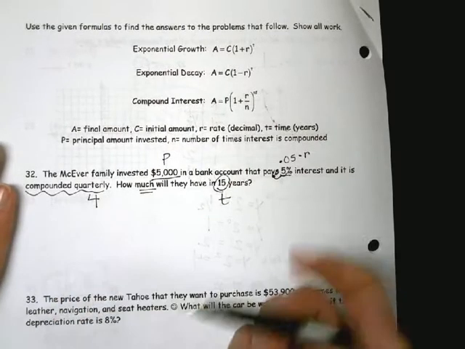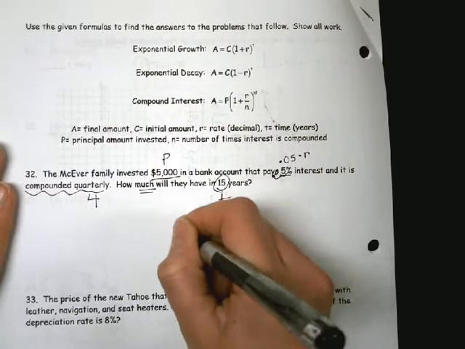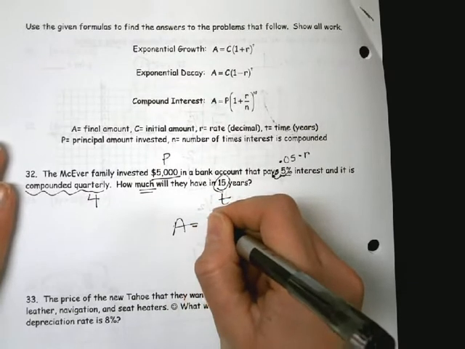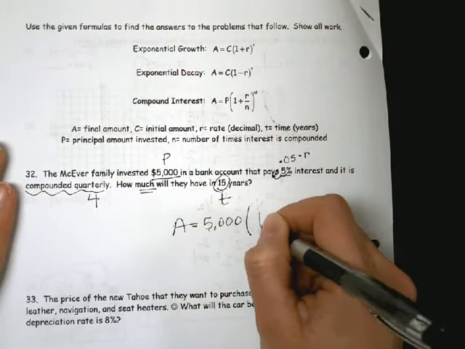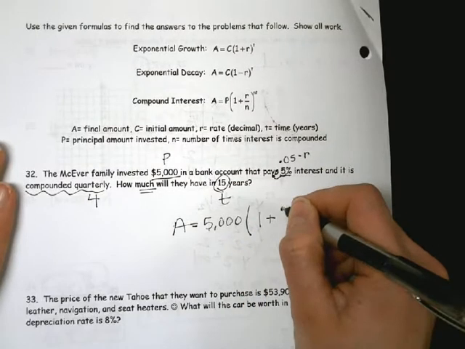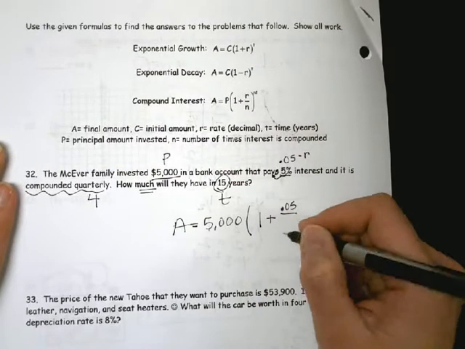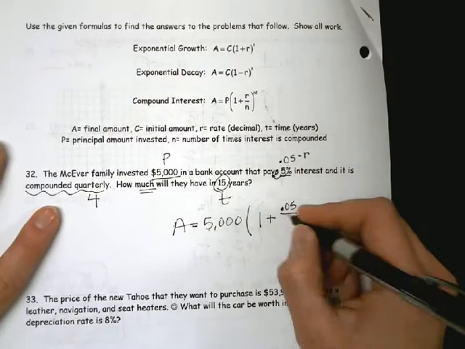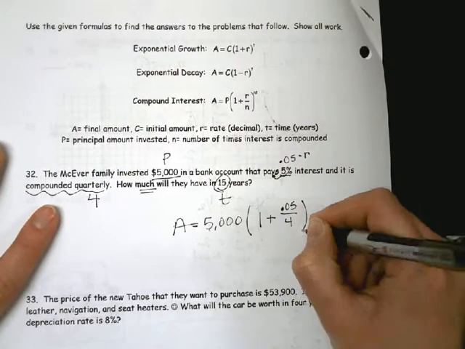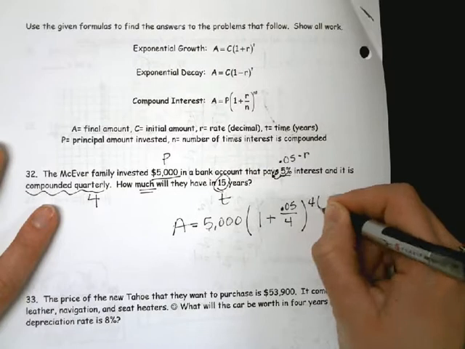So A equals the P, which is 5,000, parentheses, 1 plus my rate, over the number of times interest is compounded. So we said that was 4. Parentheses, 4 times T, which is 15.